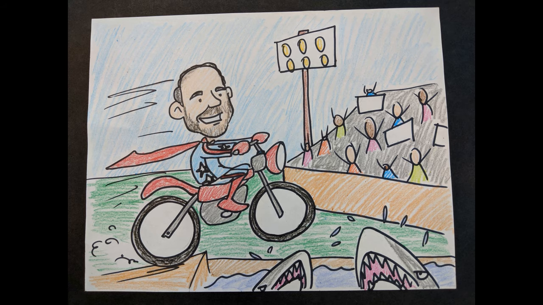Here's my portrait of Mr. Clark. I looked at the details of Mr. Clark's head, picked out the most important parts, and tried my best to help you recognize him in the picture. Then I used my imagination and pretended Mr. Clark was a daredevil biker on a motorcycle jumping over a pit of sharks.